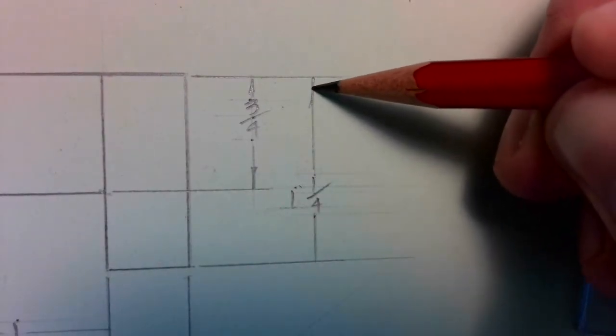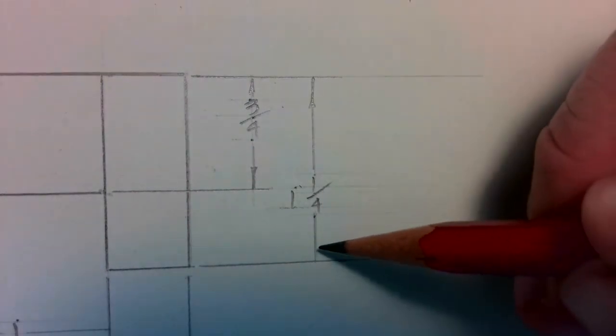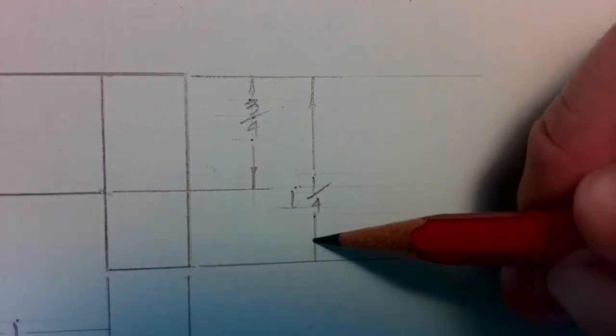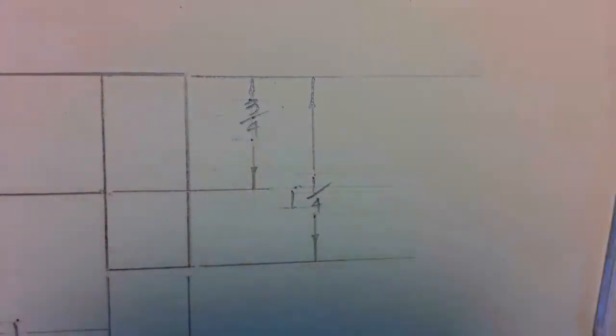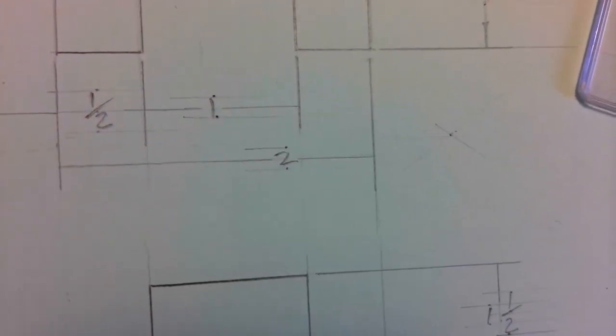So dimension line meets the extension line, pull back. We're kind of pulling back along, and then you flare out right at the end, and that's going to give you a real pretty looking arrow. So let's try these over here.